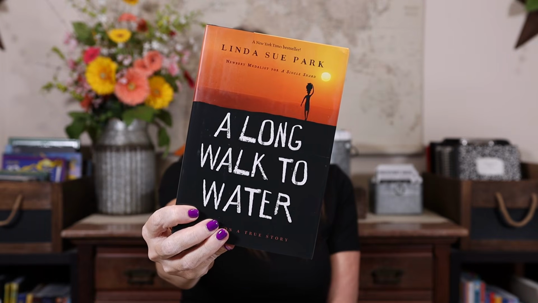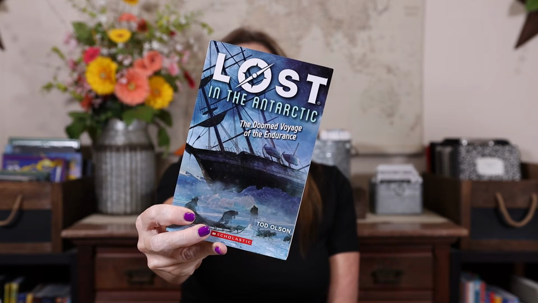A Long Walk to Water, which will be for Africa. And then I did go ahead and grab, even though Antarctica is not included in Traveling the World, we are working on Where is Antarctica, so that we can still do an Antarctica mini unit during our traveling. So I did grab Lost in the Antarctic for an Antarctic read aloud as well.